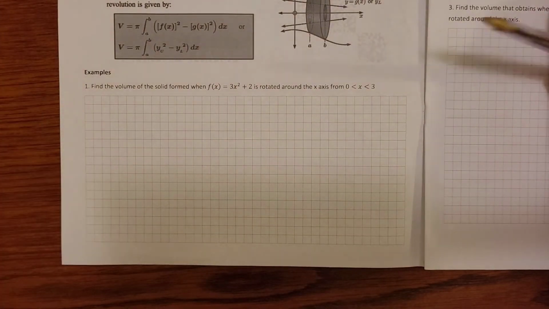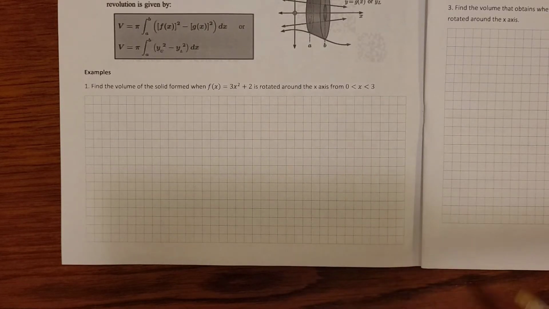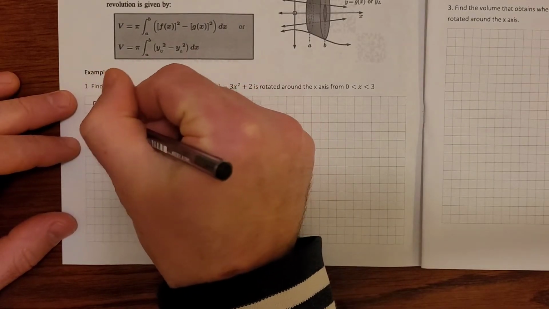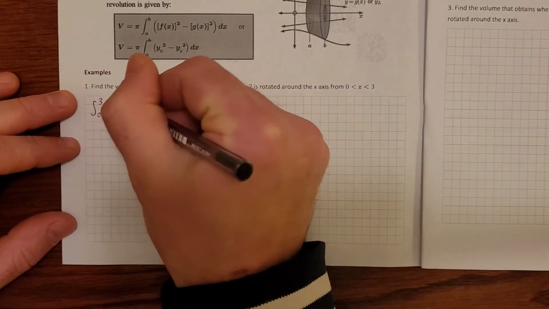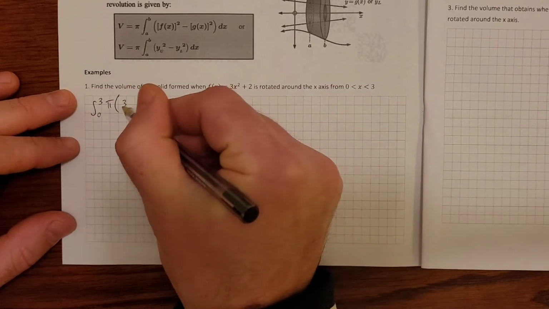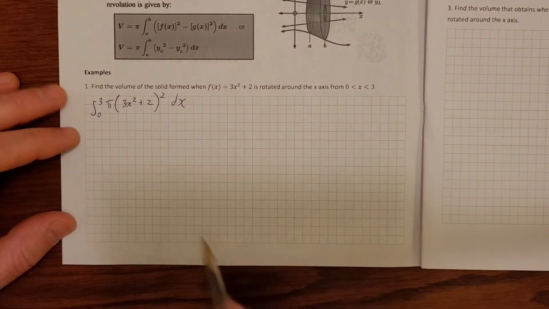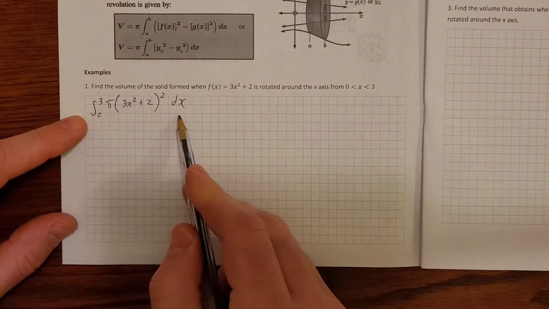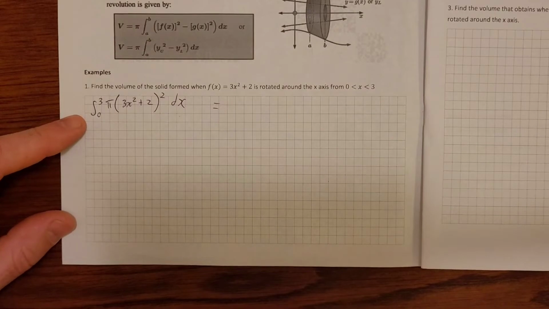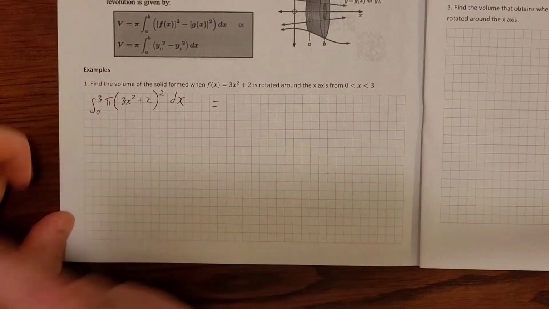Find the volume that's obtained when this function is rotated around the x-axis from 0 to 3. Straight away, the formula for this is the integral from 0 to 3 of pi multiplied by our function squared. This is our function, 3x squared plus 2, and we're squaring that. You can put that straight in your calculator, and that's going to be the answer. It's the integral from a to b of pi times the function squared.